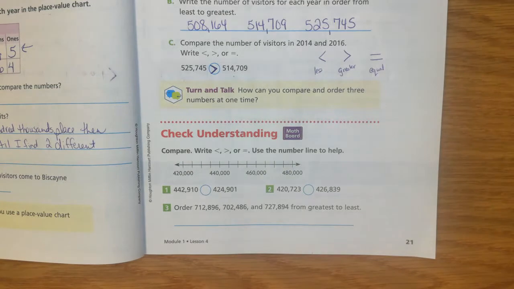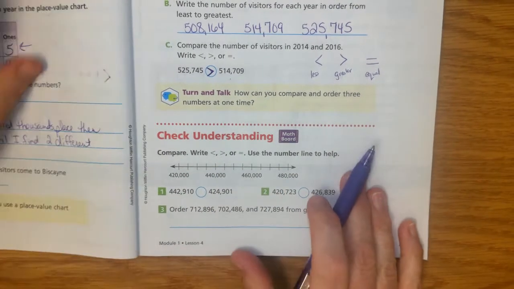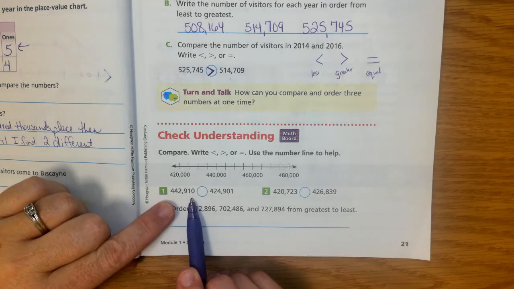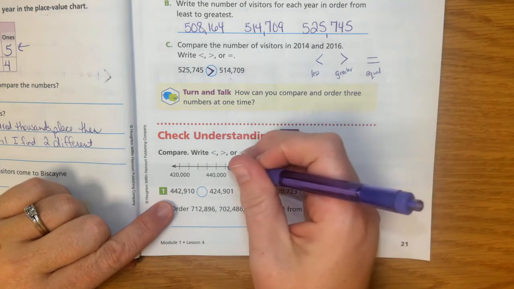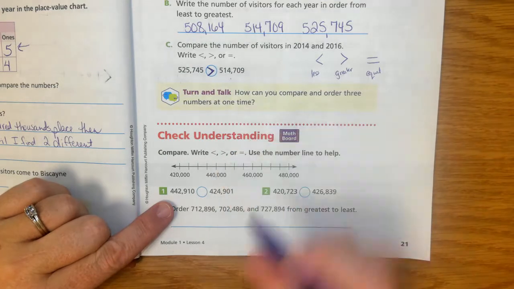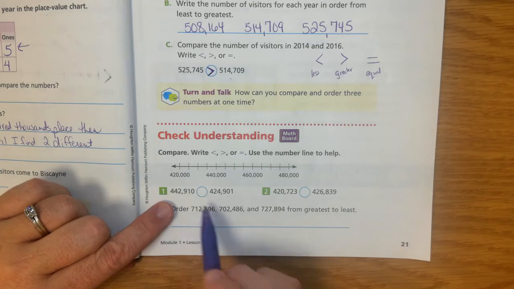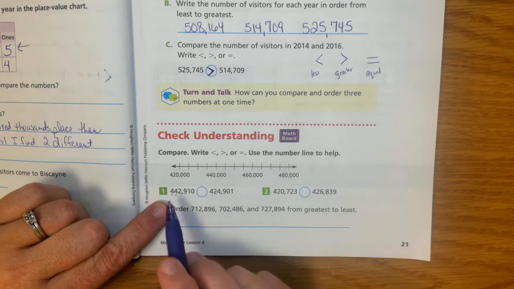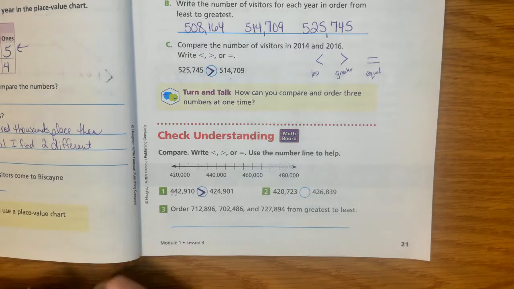All right, check for understanding. So we are going to use this number line to help us compare these numbers. So if I have 442,910 compared to 424,901, 442 would be past this number, right? 424 would be down here somewhere. So I know that my 4s are the same, and now I've got a 4 and a 2. I know that my 4 is bigger than my 2. So I need a greater than symbol.